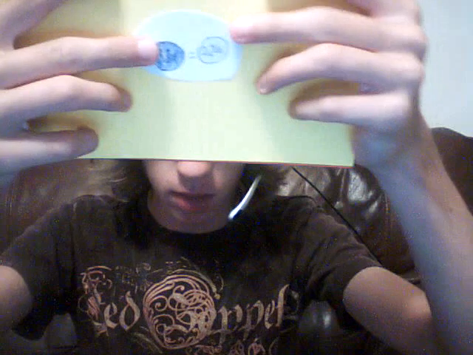These balls are the same because 9.8 newtons as a weight would be 2.2 pounds as a weight.